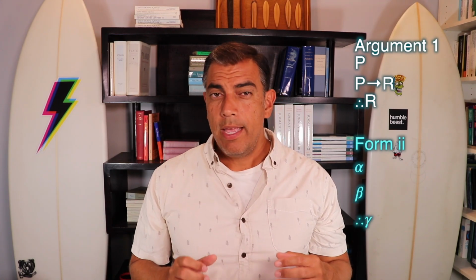I can make P alpha, I can substitute it in there, and then I can replace if P then R for beta. So now notice I'm not taking into account the fact that there are two basic propositions in there with a connective. I'm just totally doing away with that and putting in that beta. And now I'm actually going to have to change tactics for my conclusion here and say therefore gamma.